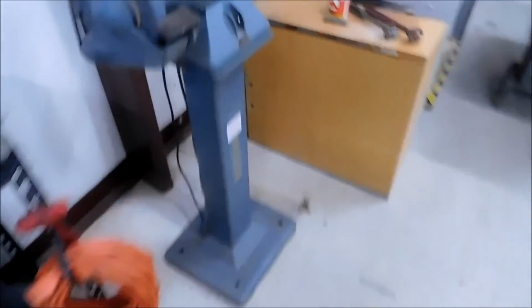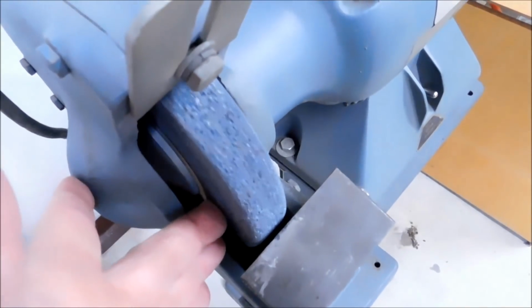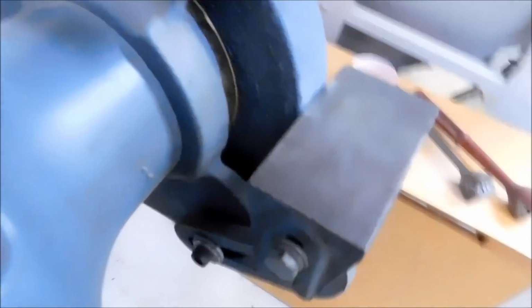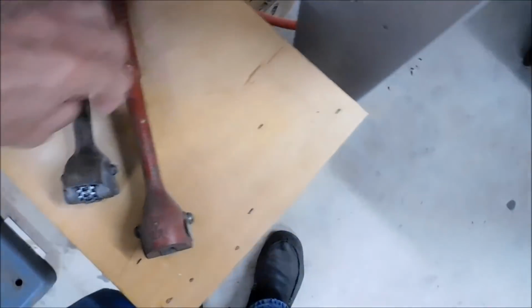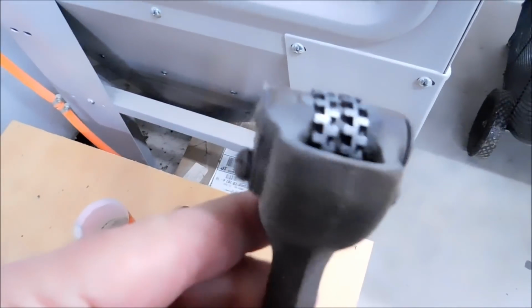Back to the grinder. In order to clean a wheel like this, there are several different options. There's several different ways you can do it. And before I grind the form tools, I'm going to make sure that my gaps are correct, my angles are correct, and that the wheels are clean. This is the preferred method for dressing a grinding wheel.